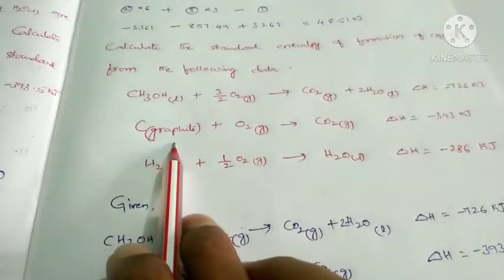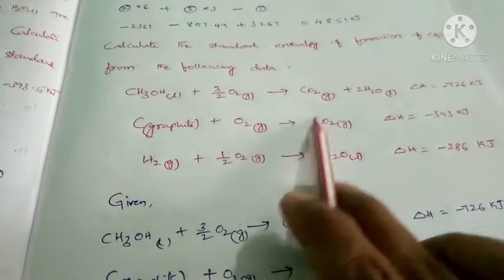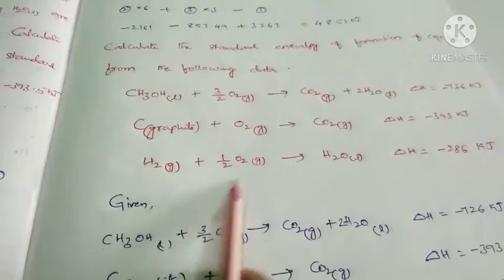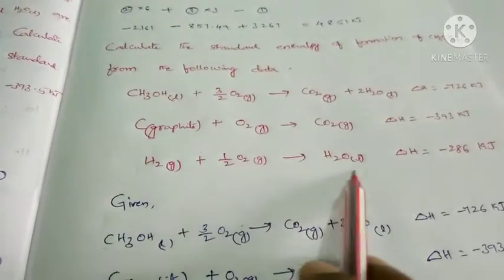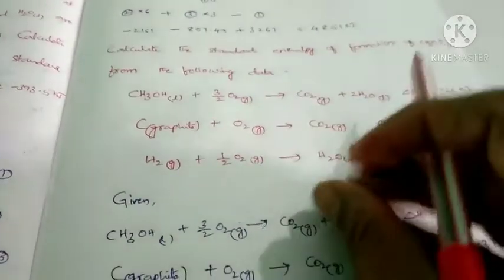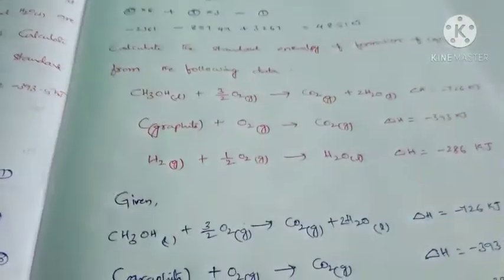This is the combustion of graphite. Then this is formed, and this much amount of heat will be liberated. This is the combustion of hydrogen, nothing but the heat of formation of water. Then this much amount of heat will be liberated. These are the equations given in the question.